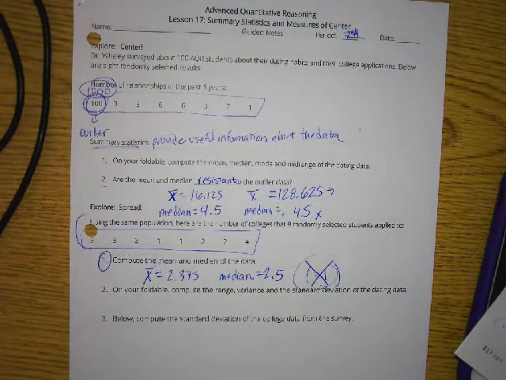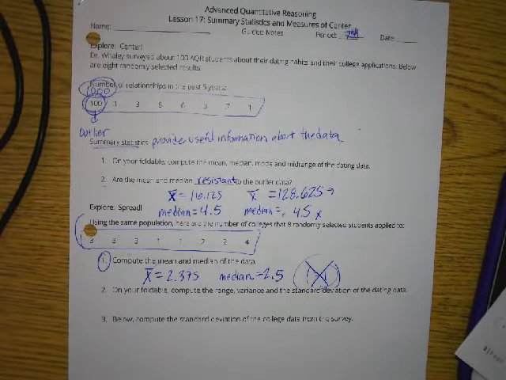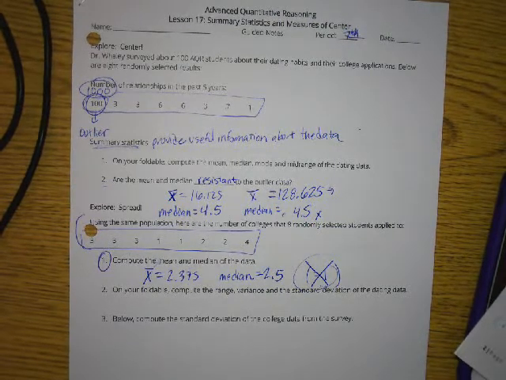Don't call out. I want you guys to think, and you're going to talk to people at your table. Which one of these lists do you think is more reliable? Which one of these lists do you think is more reliable? So I'm going to give you guys a minute to talk to the people at your table.